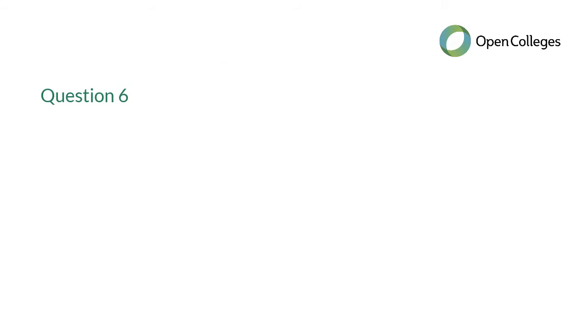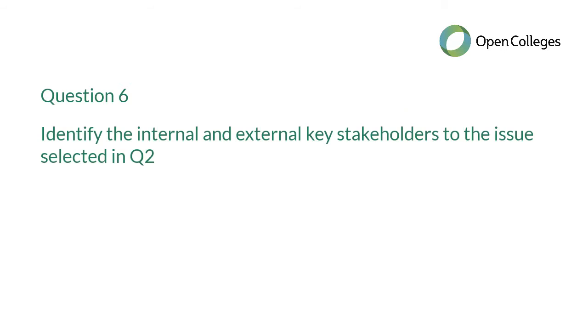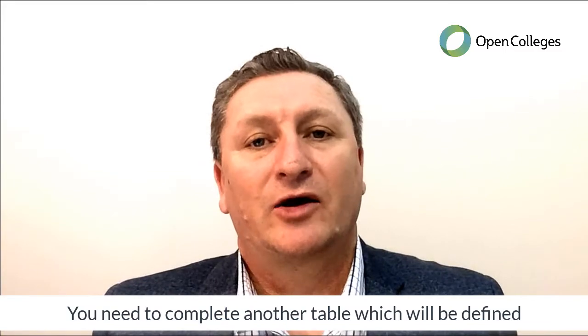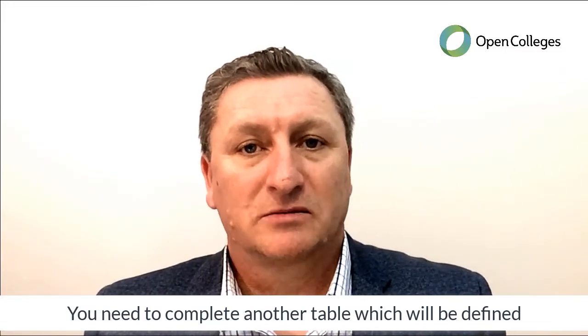Question 6. Identify the internal and external key stakeholders to the issues selected in question 2. So with this, you're filling in another table, and I'll quickly define the key columns within this table.